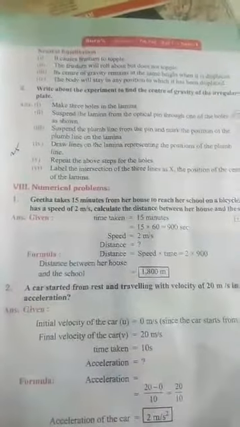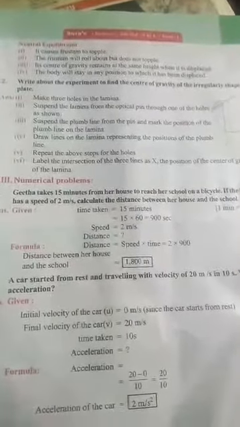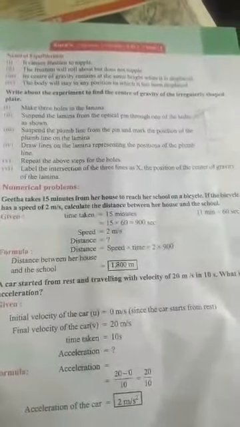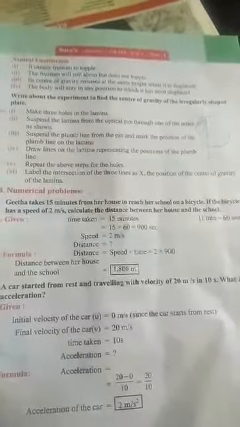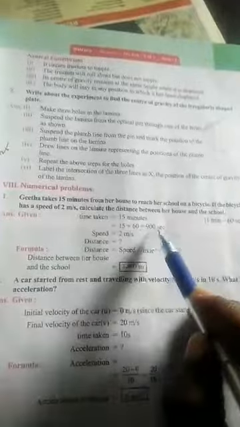And the eighth one, a numerical problem. Geeta takes 15 minutes to reach school from her house on a bicycle. The bicycle has a speed of 2 meters per second. Calculate the distance between her house and school. Note that 1 minute is 60 seconds, so the time taken of 15 minutes in seconds is 15 into 60, which is 900 seconds.